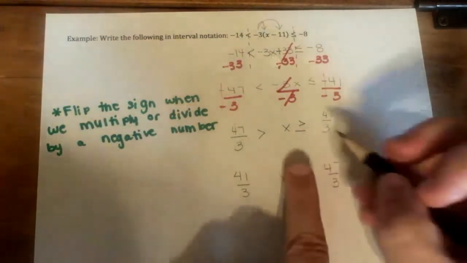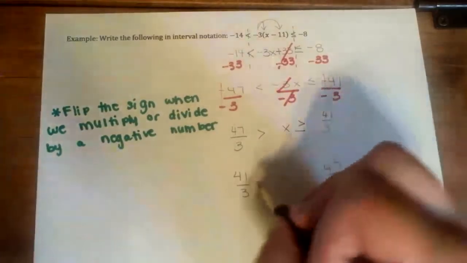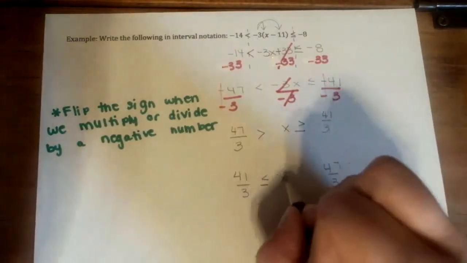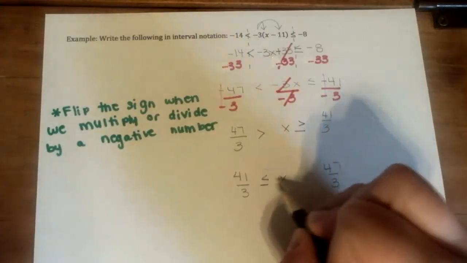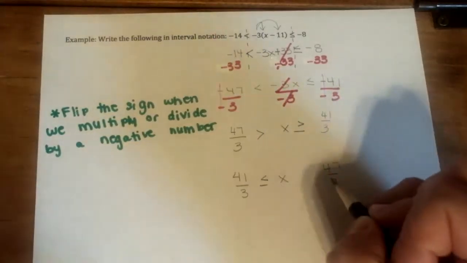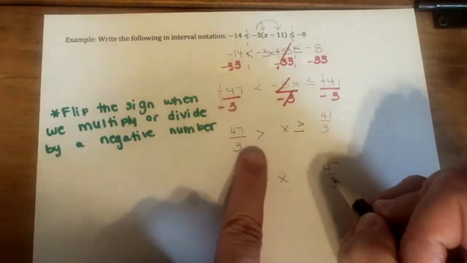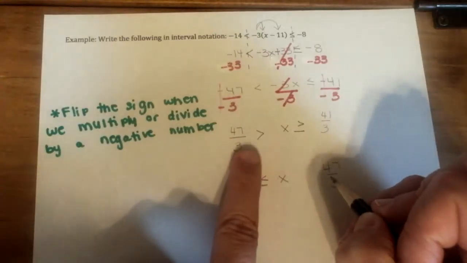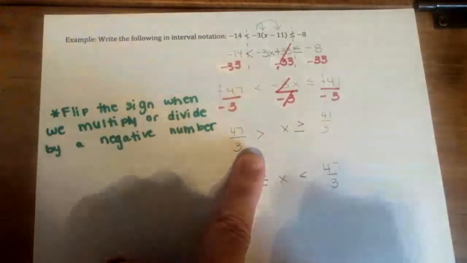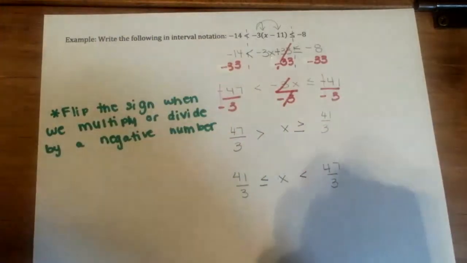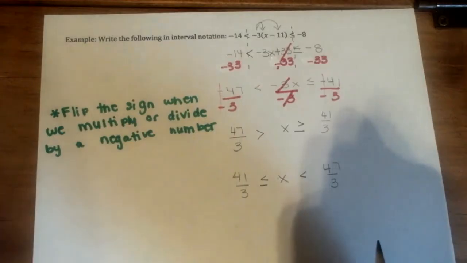So for 41 over 3, the x is greater, so I need to flip the sign to make sure that the x stays greater. The mouth is opening up to x here. The mouth needs to stay opening up to x. So now with my 47 over 3, we had greater than. The mouth is opening up to 47 over 3. So the mouth has to stay opening up to 47 over 3. So now we'll flip it and have our less than.